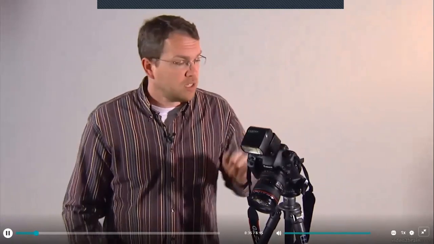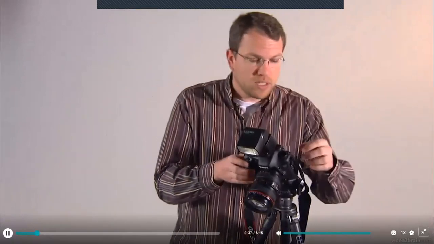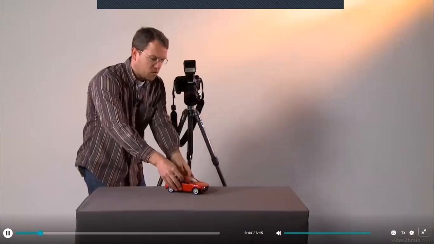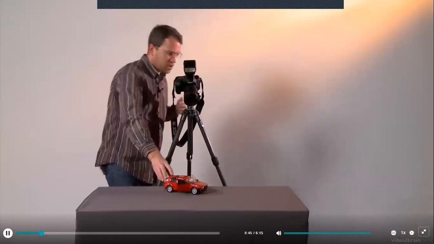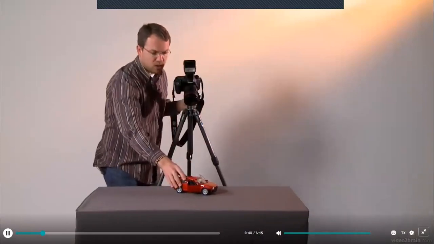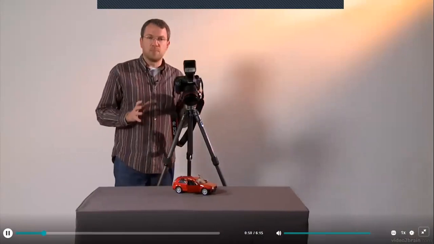In this case, my camera actually includes a flash built into it, but I don't have quite as much control with that flash, and so in this case I'm going to use an external flash. Let's go ahead and take a look at how we can configure our camera utilizing that flash so that we can photograph a subject. Now in this case I'm going to photograph a model car just as an example of how we can utilize flash as a source of illumination.